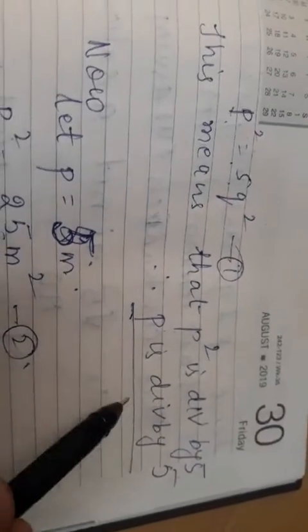Let us suppose that root 5 is a rational number, in the form of p by q, q is not equal to 0 and p and q have no common factor between them. So let us now square both the sides. I will get root 5 square will be 5, which is equal to p square upon q square, and p square will be equal to 5q square. So when I write p square is equal to 5q square, this means that p square is divisible by 5, and if p square is divisible by 5, then p is also divisible by 5.